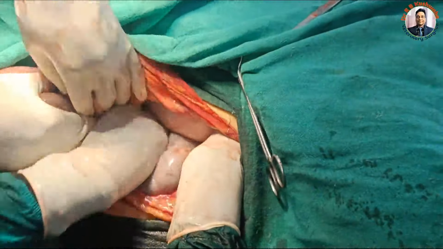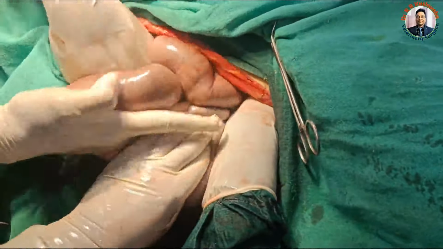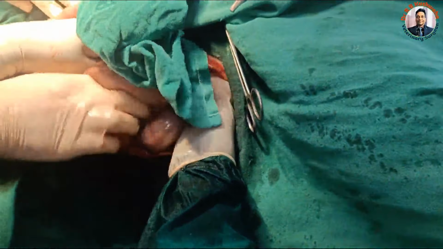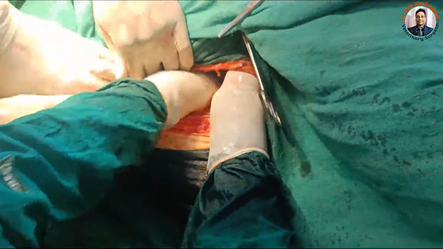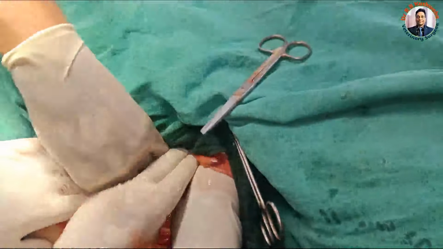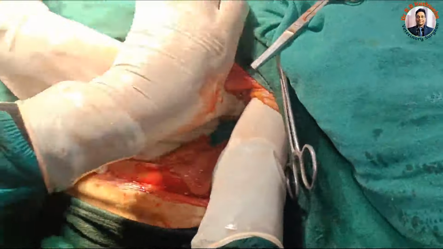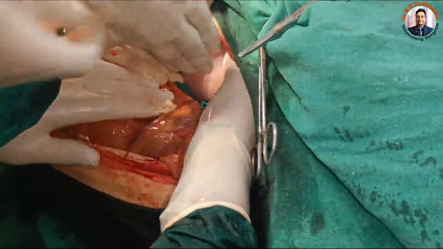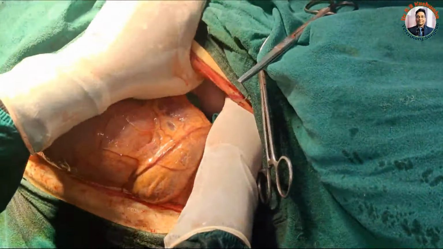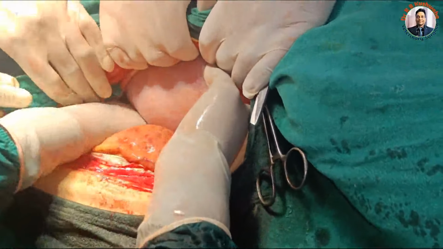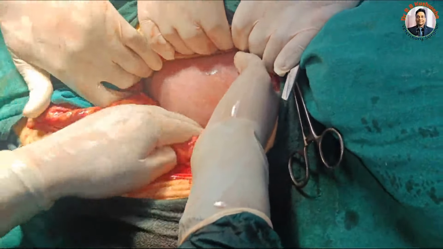Please give the drape. This is the second drape. You pass the drape. Someone please go on that side. Give one drape also. Give another drape.